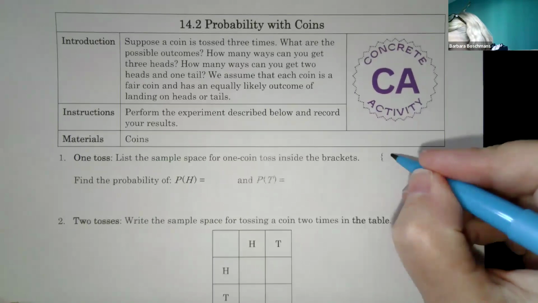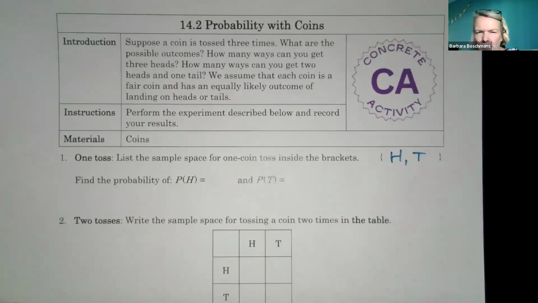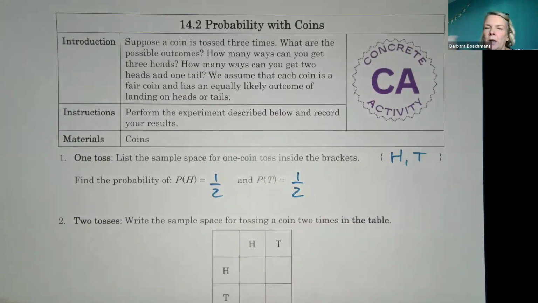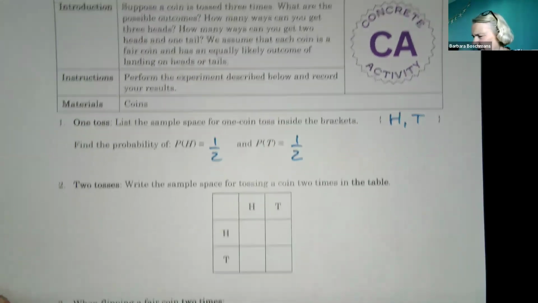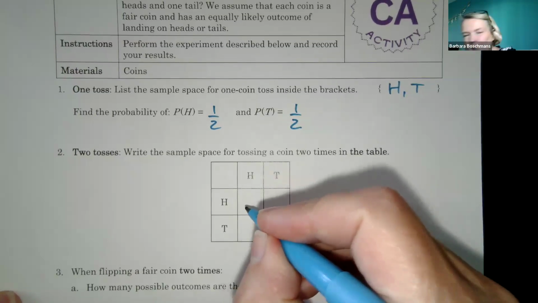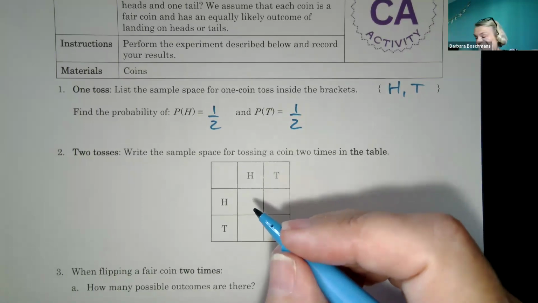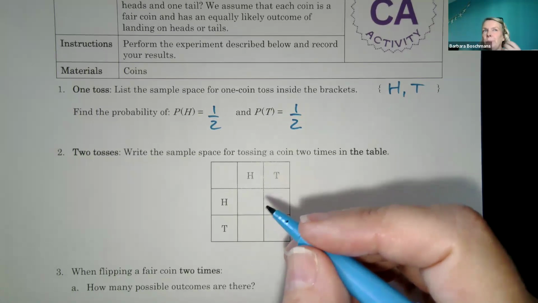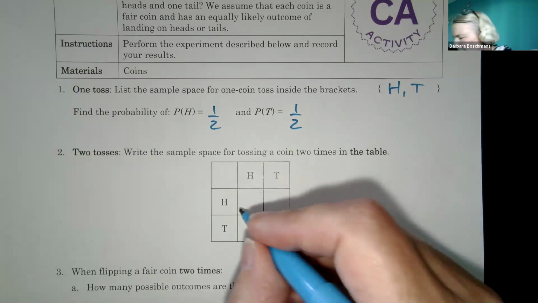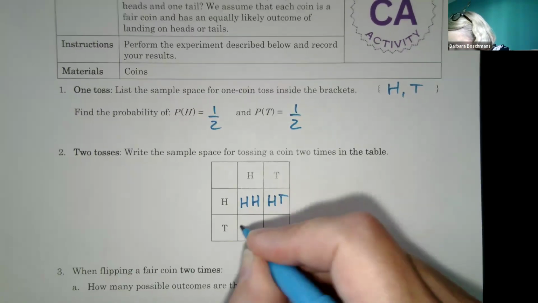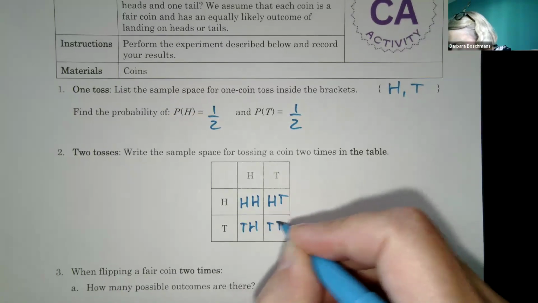So you can get heads or tails if you write it in brackets. There are two outcomes, and you have a 1 in 2 or 50-50 chance. If you toss it 2 times, we can list our sample space into a table. This works if you have two events that happen, rolling a pair of dice, flipping a coin 2 times. So you have heads, heads here, heads, tails here, tails, heads, or tails, tails.